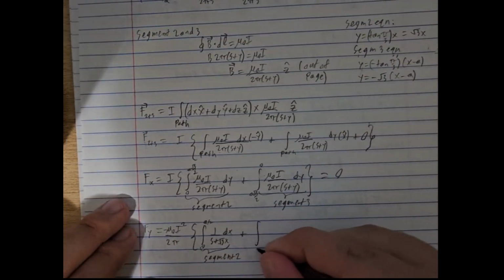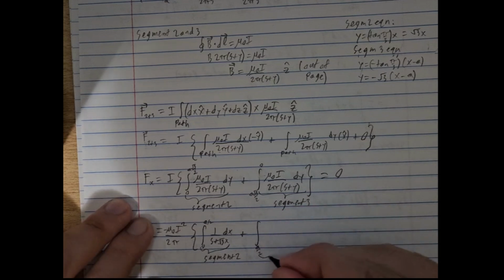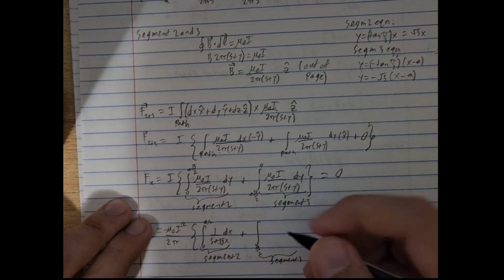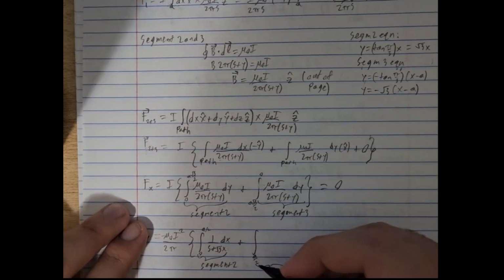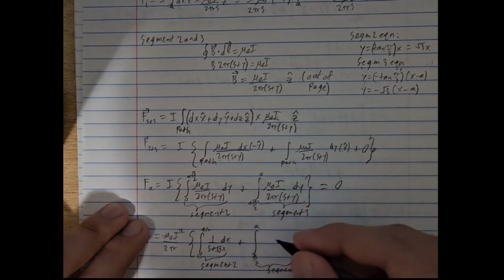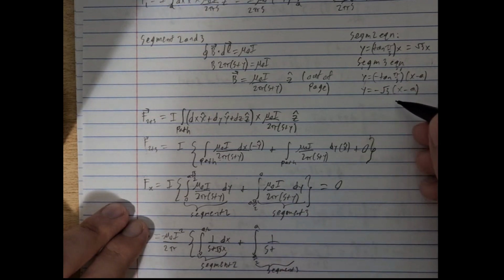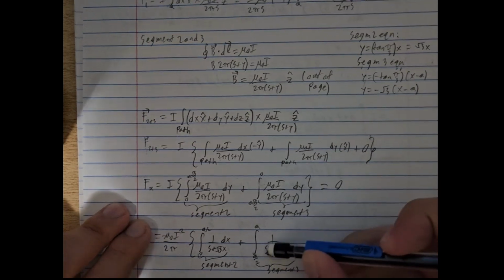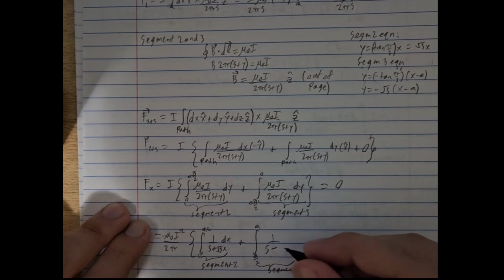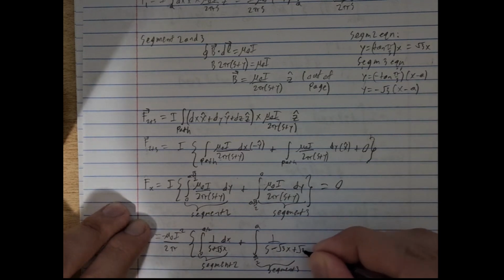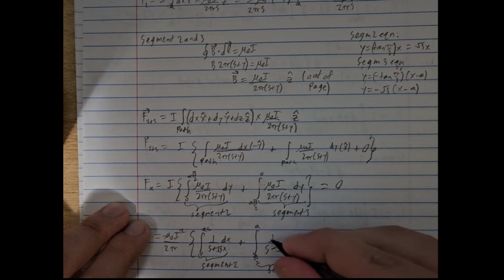And then similarly, for our segment 3 equation, we're going to go from a over 2 to a, and then 1 over s plus y, and our y in this segment 3 case is negative root 3 times x minus a, root 3x plus root 3a, dx.